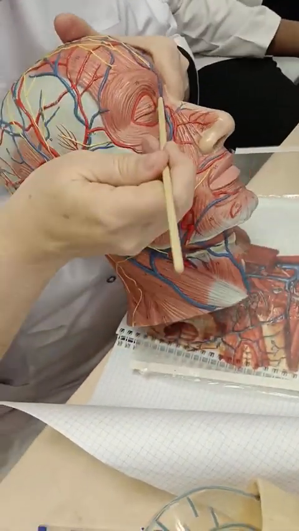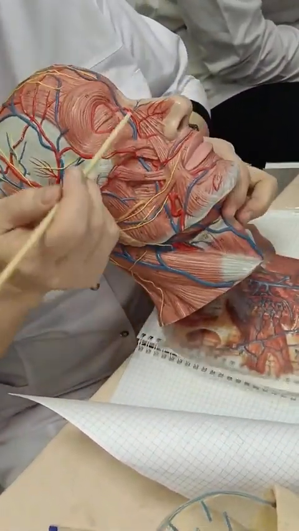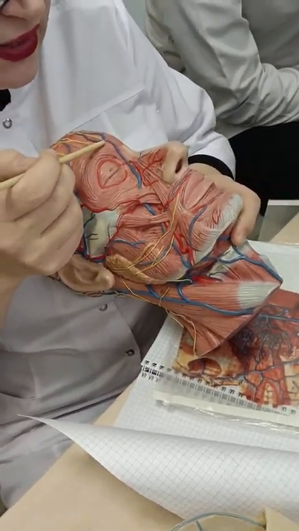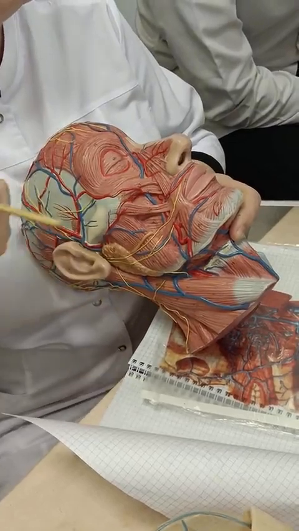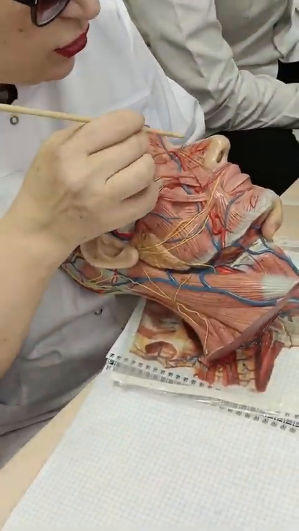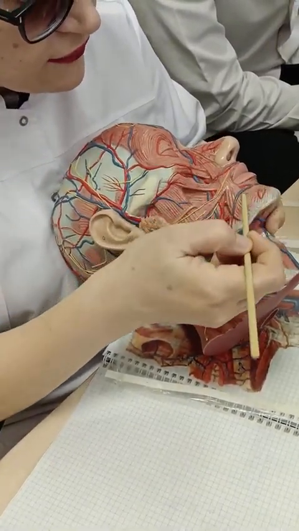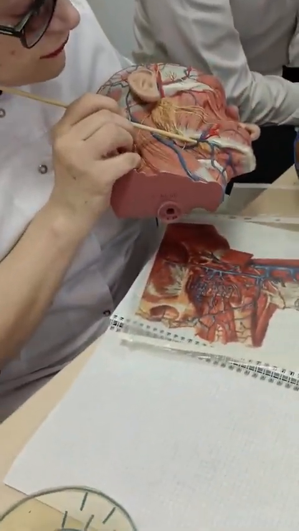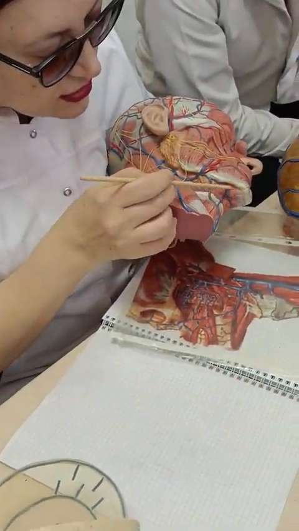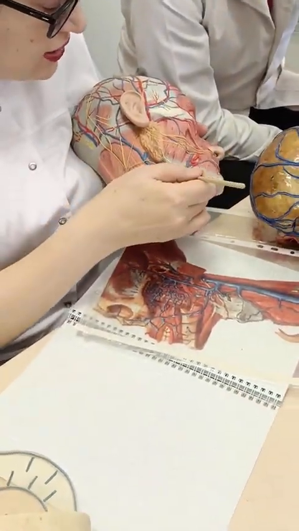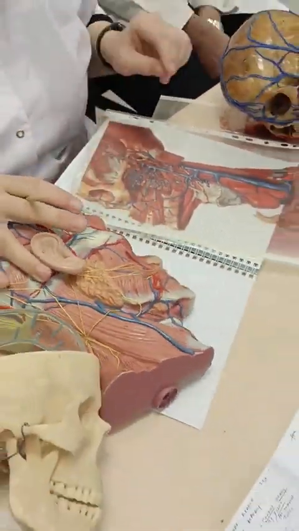Facial vein, you can see here, starts from the medial angle of the eye by the angular vein. Angular vein connects to the dorsal vein of the nose, which is a tributary of the superior ophthalmic vein. You should know this pathway, like the arteries. It descends with the external nasal vein, superior labial vein, inferior labial vein. Inside we have the deep facial vein. It crosses the body of the mandible, the suprahyoid region, can connect to the lingual vein and drains into the internal jugular vein.